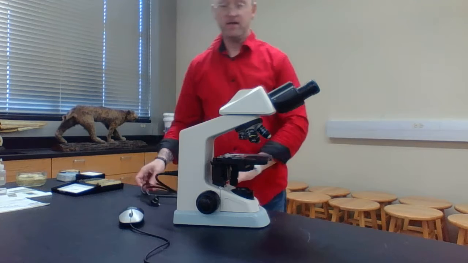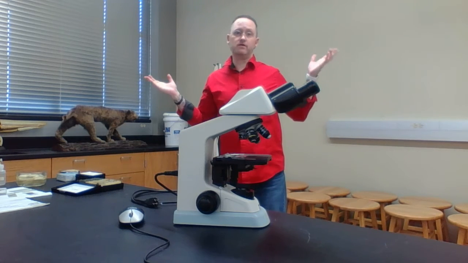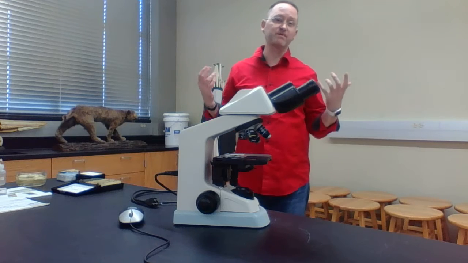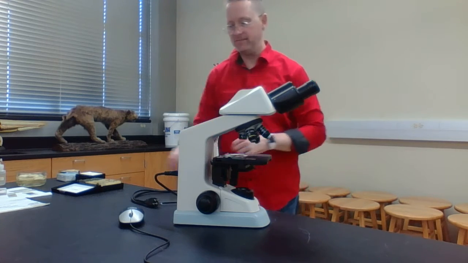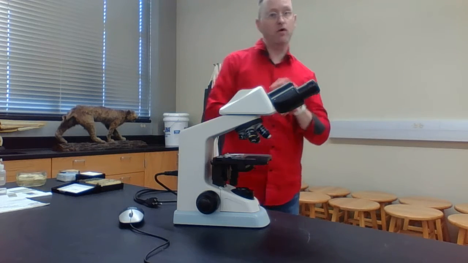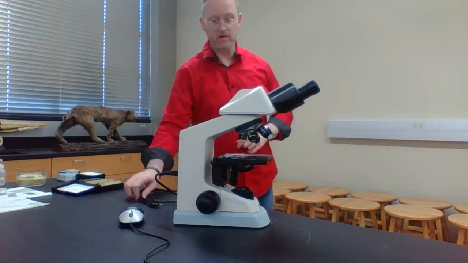Now notice, sometimes you may get to your lab bench and open up your cabinet and the microscope's gone. Typically, if the microscope's gone, that basically means there's something wrong with it and we're trying to get it repaired. So what you're going to have to do is maybe go to another lab station or an empty lab station and pull another microscope out.